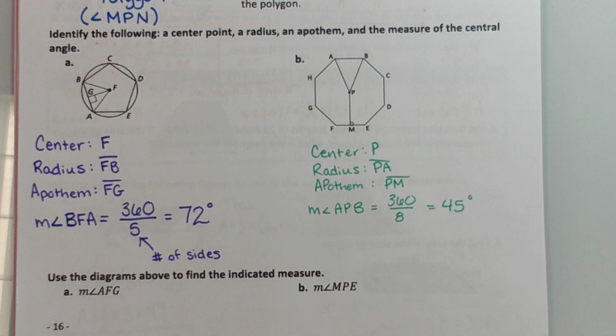An apothem drawn in. PM. Center to edge is the apothem. How many sides does this shape have? 8. So what's the central angle? 45 degrees, because it's 360 divided by 8.